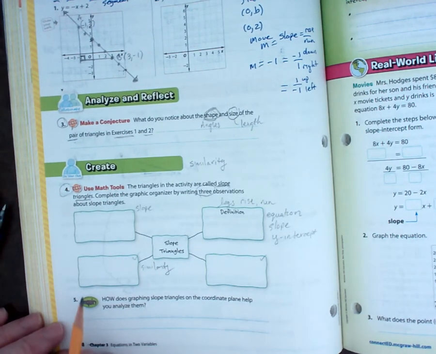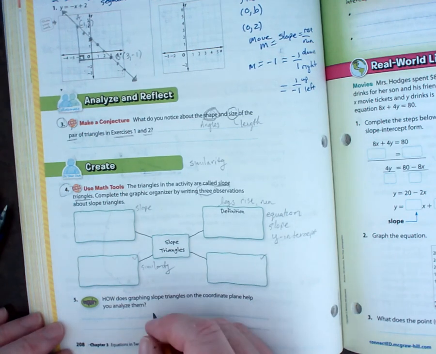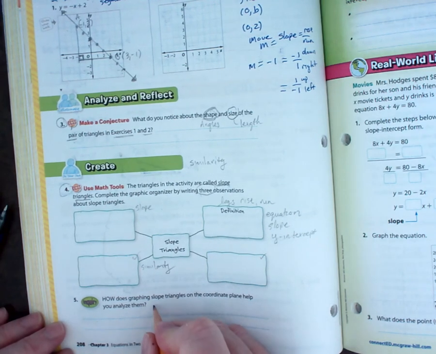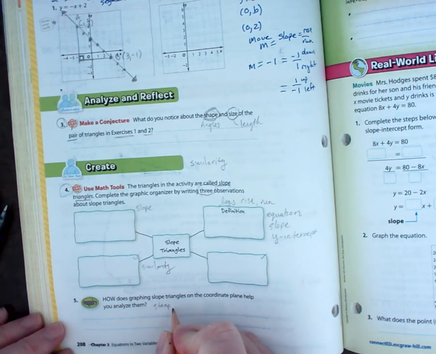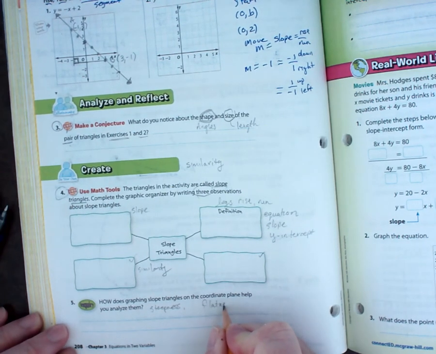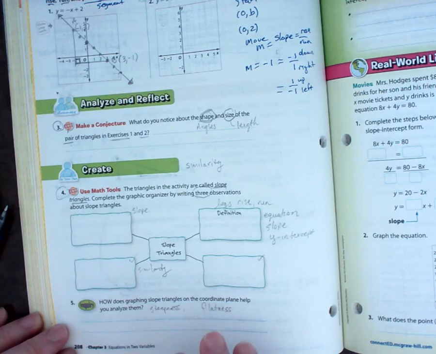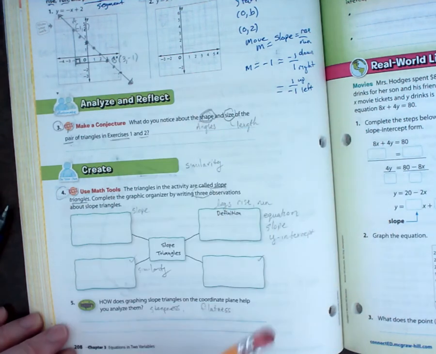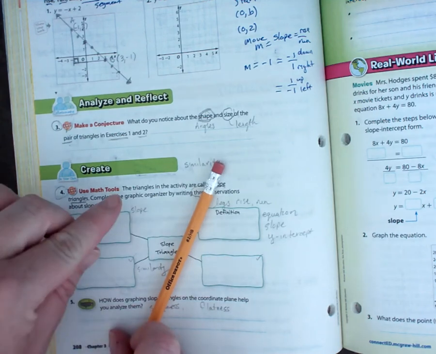Okay. 5. How does graphing slope triangles on the coordinate plane help you analyze them? Okay, when you talk about slope, you're talking about steepness, you're talking about flatness. So how does that translate in the real world? If it's a steep line, a positive steep line, very high, it rises a lot and runs a lot.